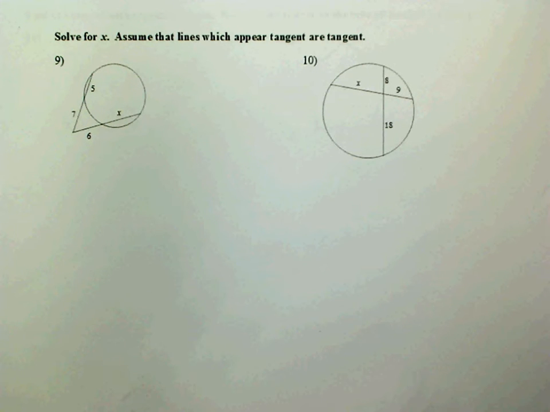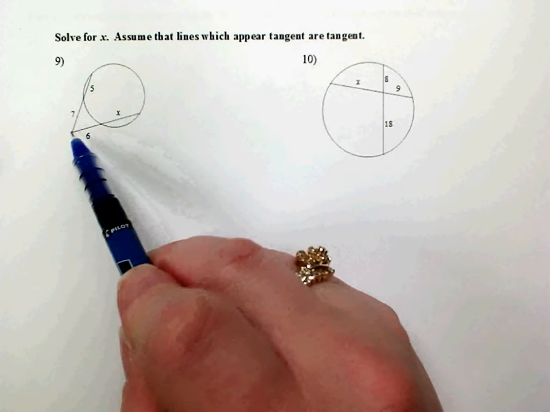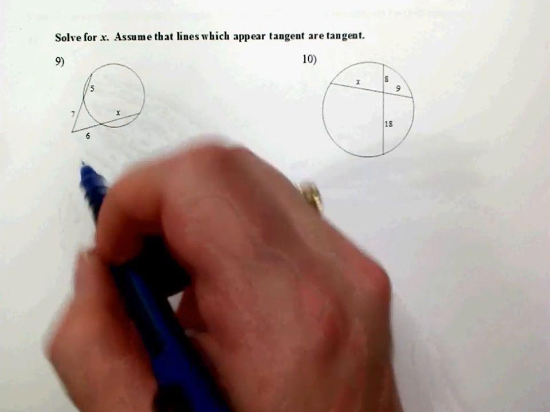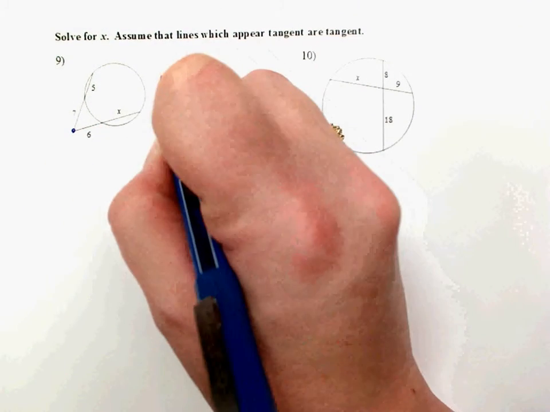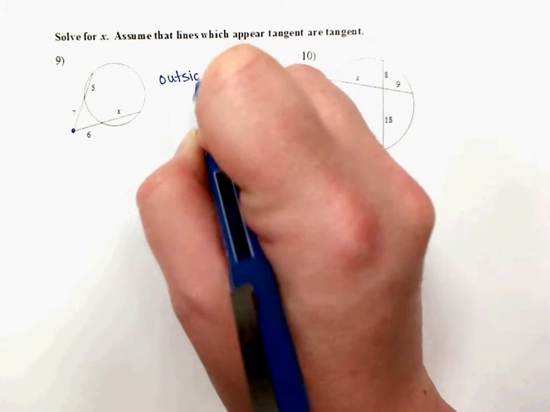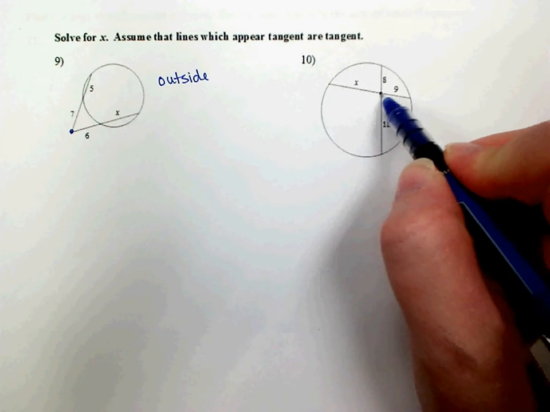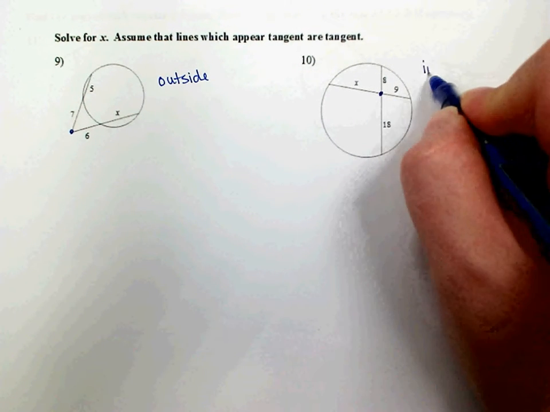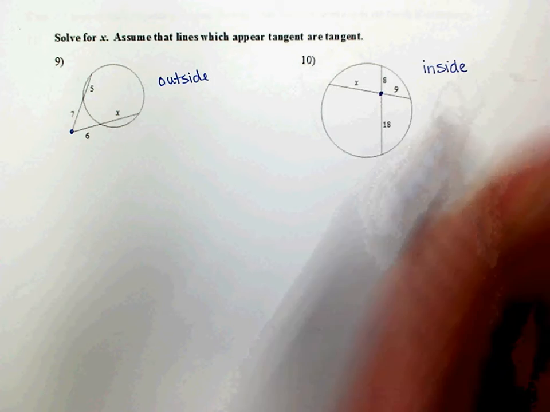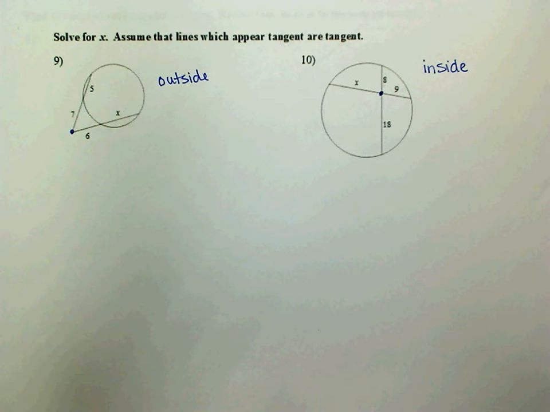We also care about where the vertex of the angle we're talking about is, because that helps us know what relationship to use. So notice with the x here, these two segments intersect outside the circle, and the two segments we're looking at in circle 10 intersect inside the circle. So that lets us know again the relationship that we're going to use to find that missing part.